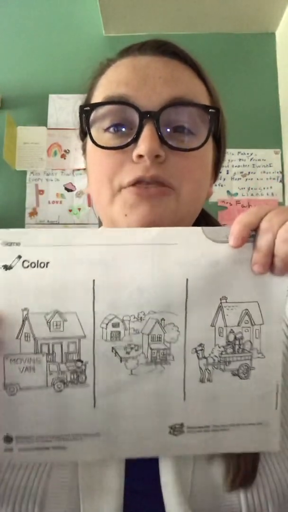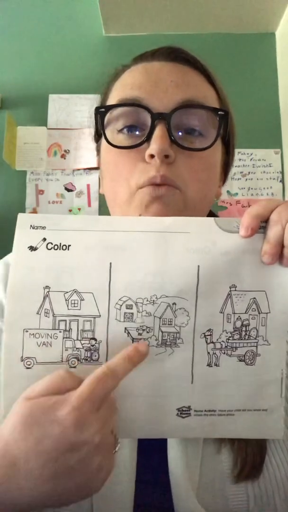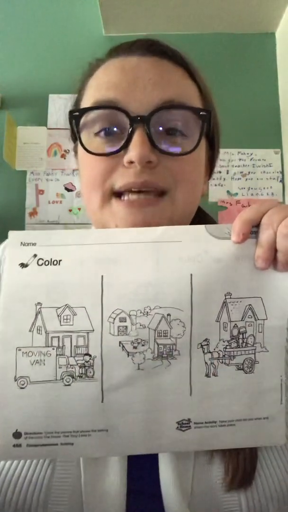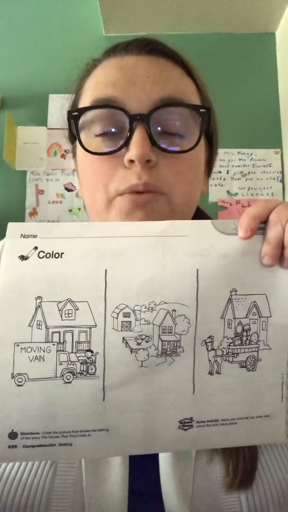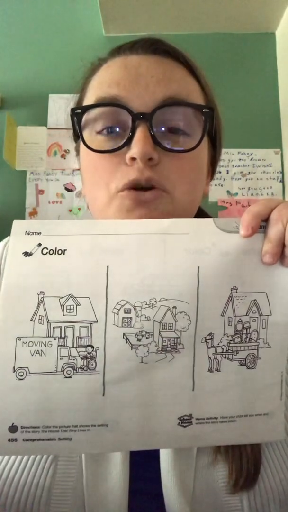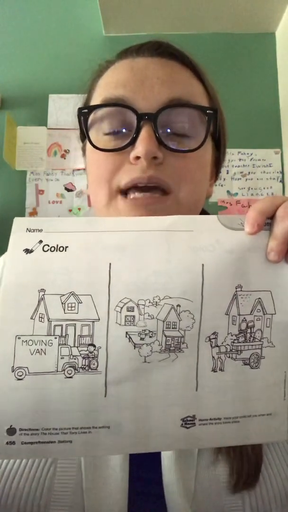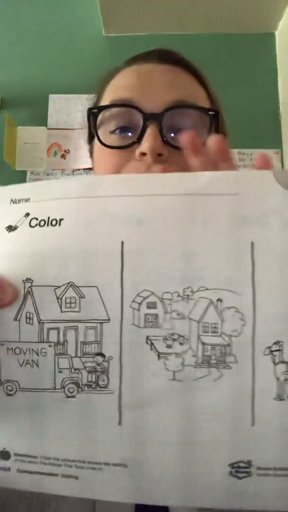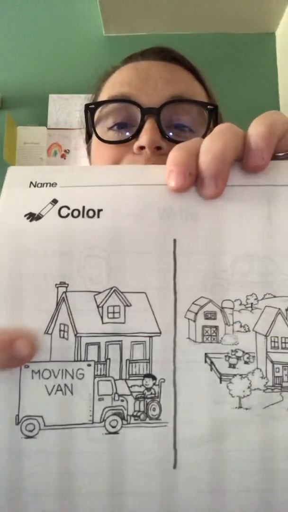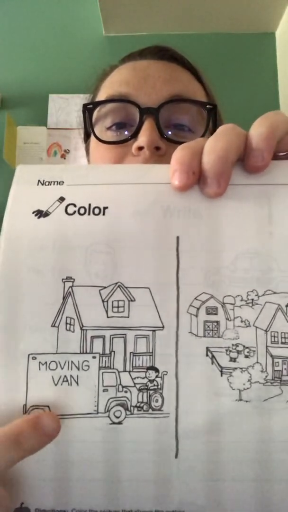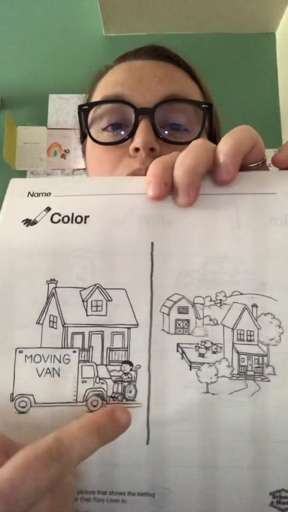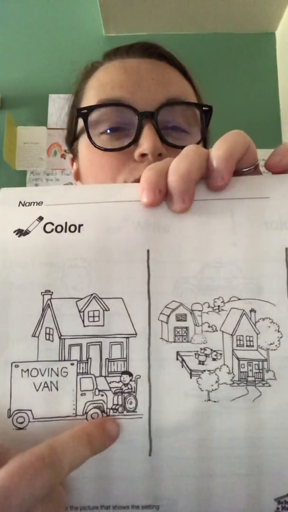456. There are 3 pictures here. One of these pictures is the setting for our story. One of these pictures shows us where the story takes place. So look very carefully. We have a house, a moving van, a boy in a wheelchair. He looks familiar.